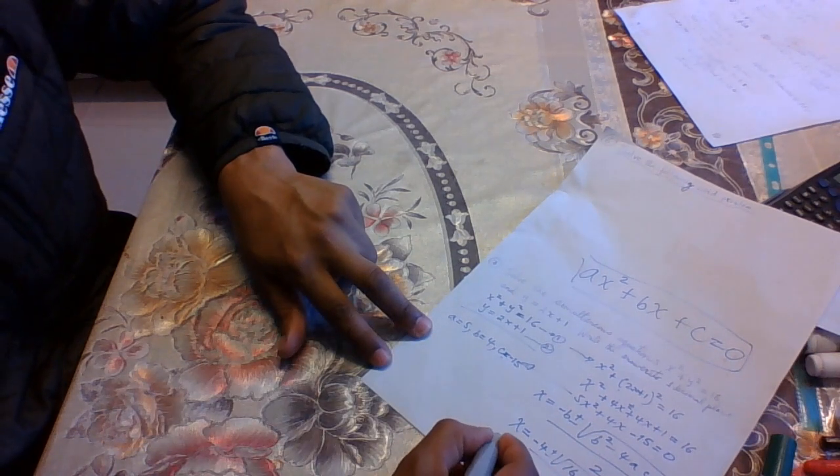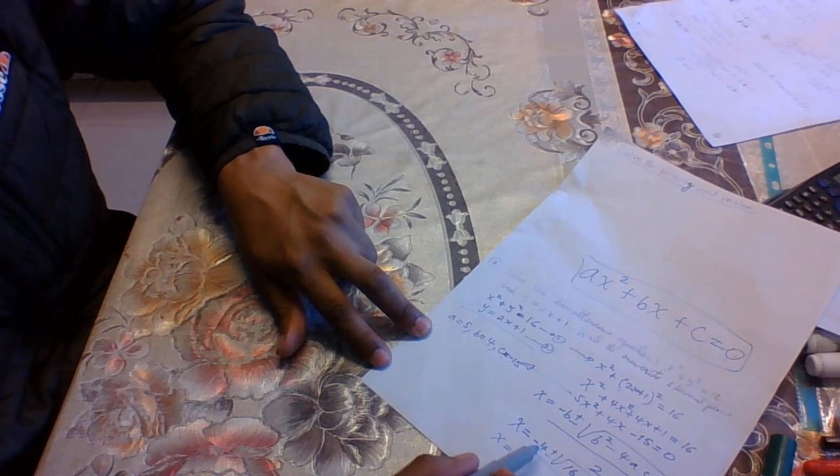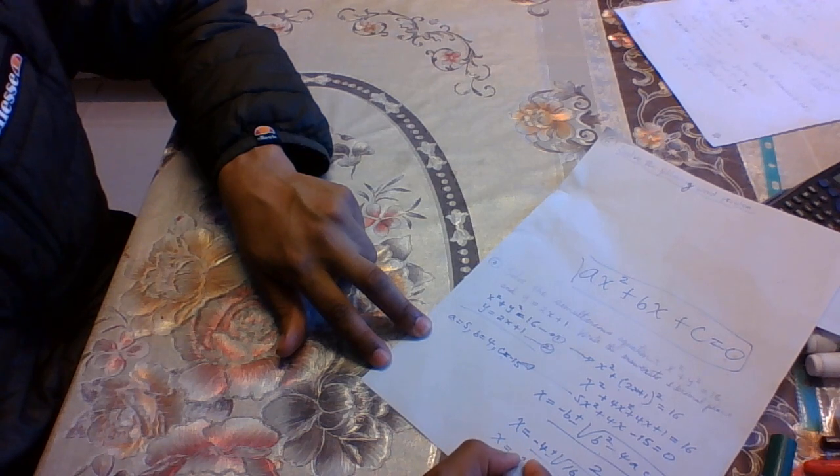So x is equal to, if you solve this one, minus 4 divided by 10 becomes minus 2 over 5, plus or minus square root of this.